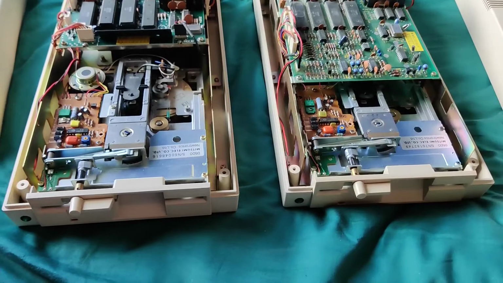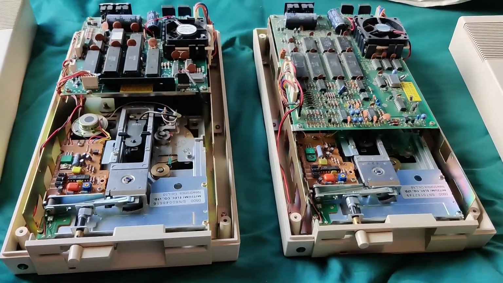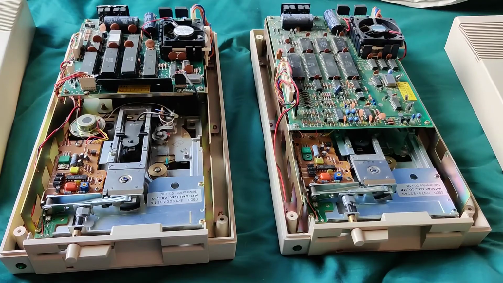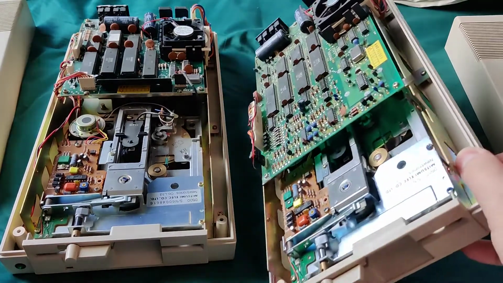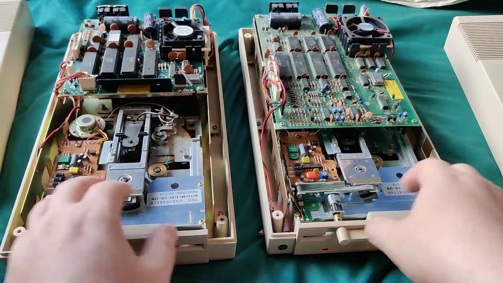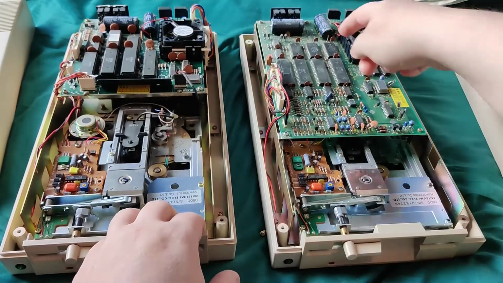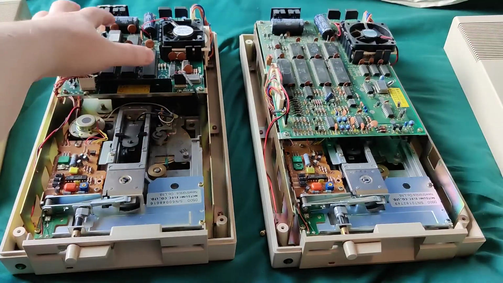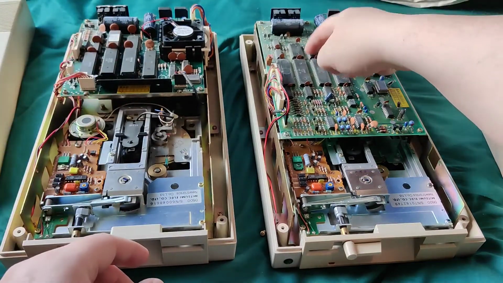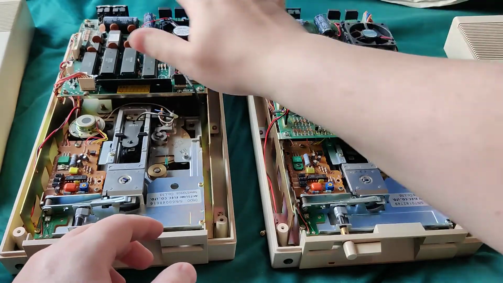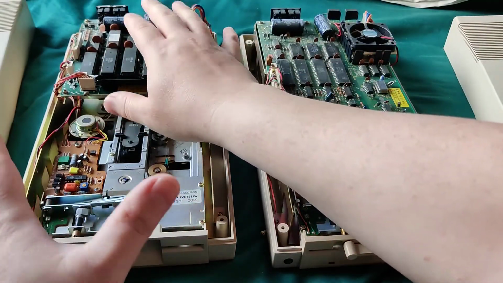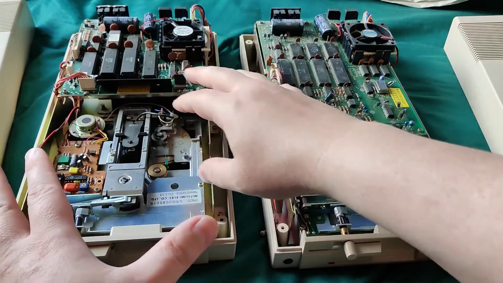You can see the nice little fan assembly we have here, which is a 3D printed bracket and everything. I can link in the description the video about that. Now you can see that this one has 2 ROMs and this one has 1 ROM. So this one is 16K and these are 2 8K. This is a 1541C board. That means that it has different firmware.